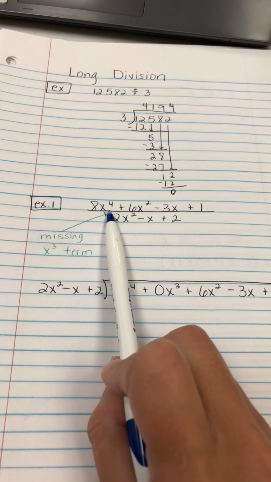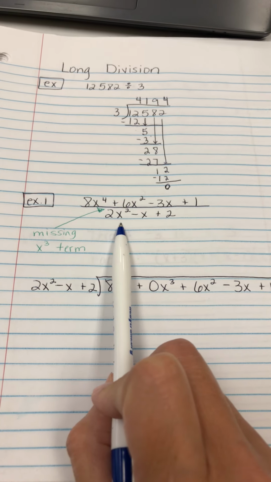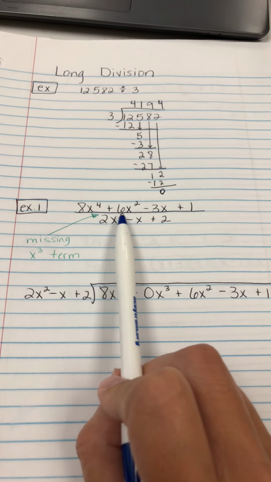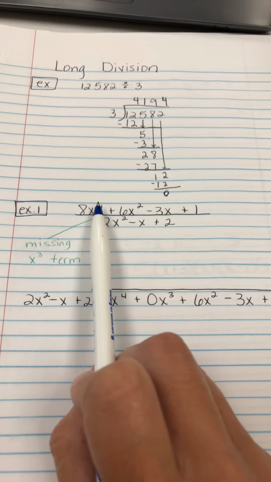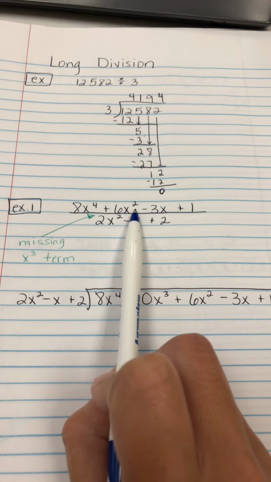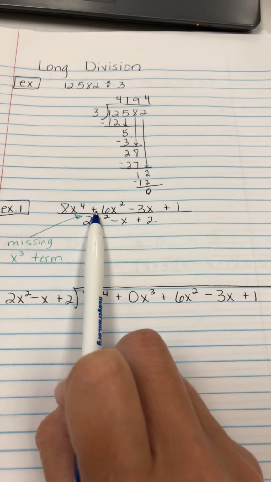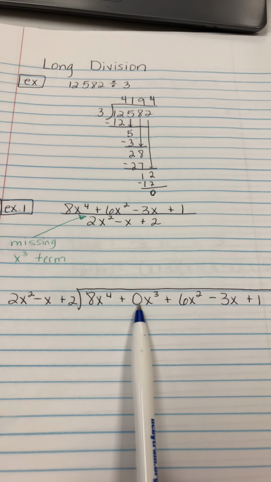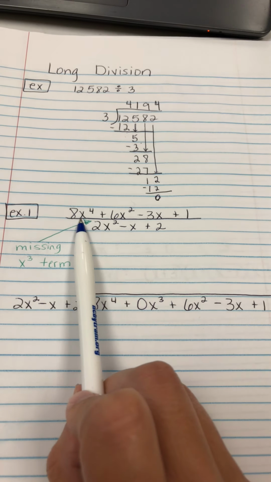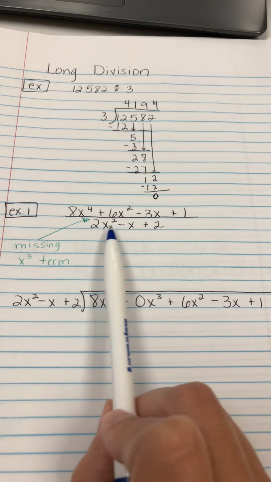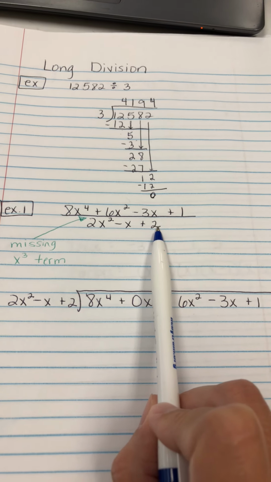We have this quartic equation, and we're dividing by a quadratic equation. Now, I want you to know as we look at this in standard form, we jump from x to the 4th to an x squared. We are missing that cubic term there. When you do long division, you're going to want to make sure you put in that placeholder. So we're going to take this 4th degree polynomial and divide it by this 2nd degree polynomial.